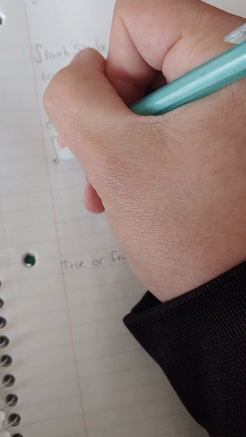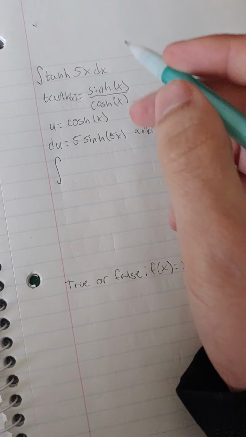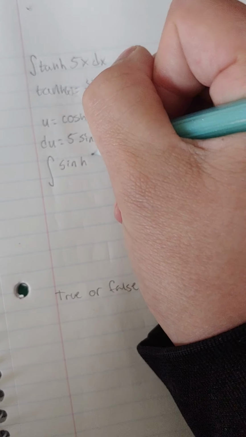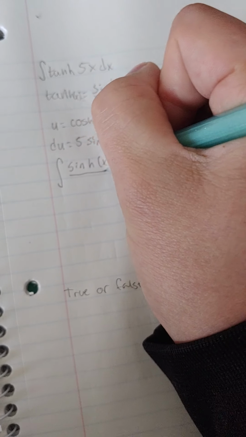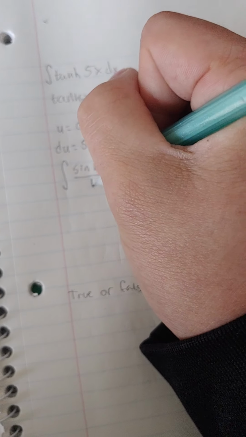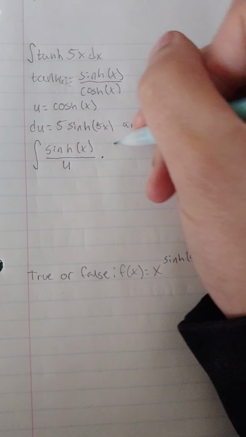We'll use integral substitution to go back to the hyperbolic sine of x over cosh of x, which is also u, times dx.